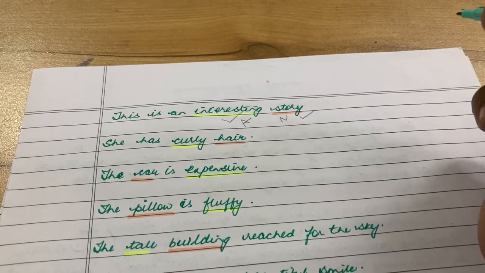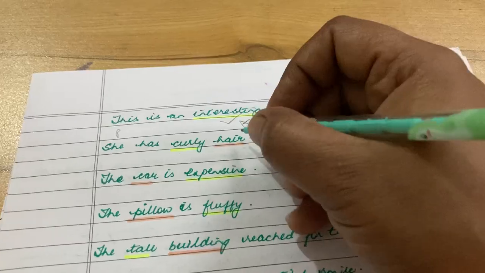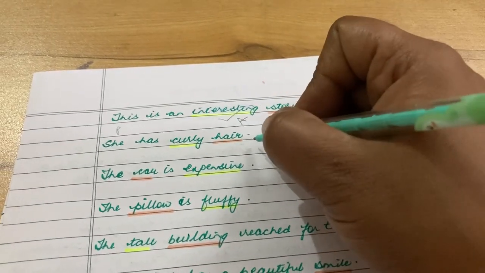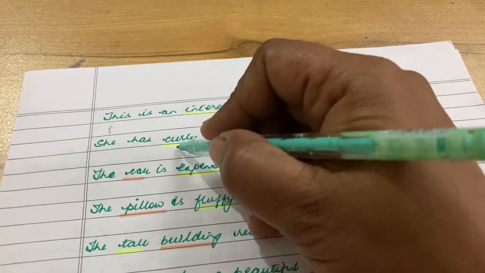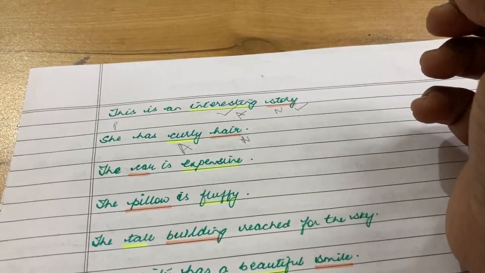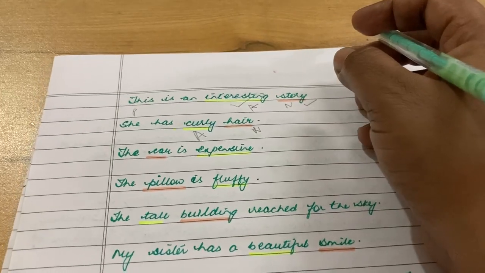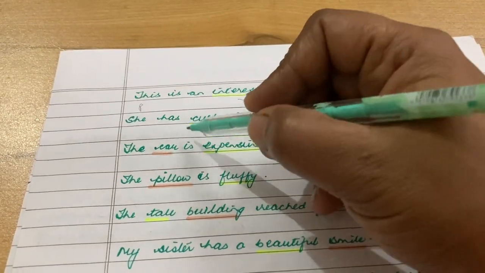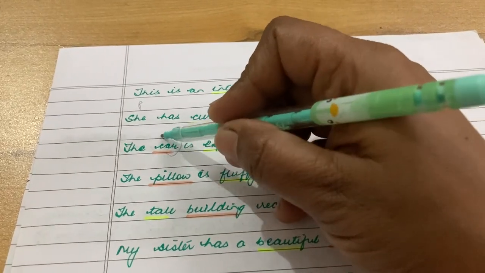She has curly hair. She is a pronoun. Hair is a noun, and the adjective tells what kind of hair. It's curly hair. The car is expensive. Here, what is expensive? The car is expensive.